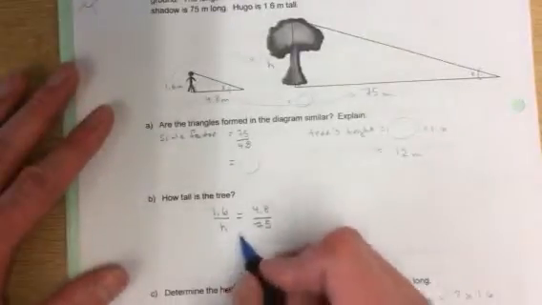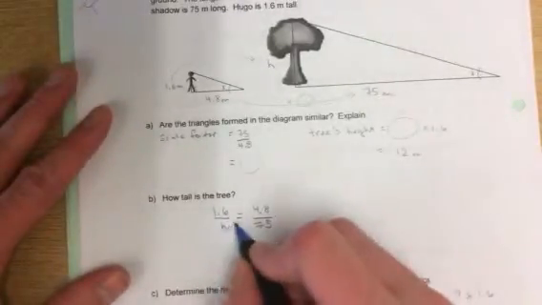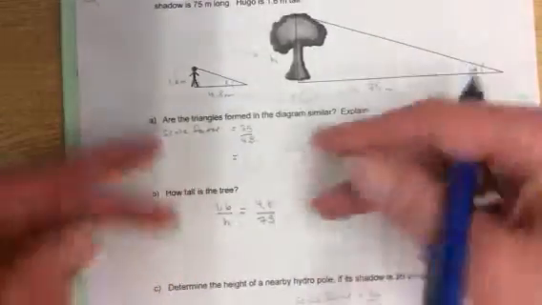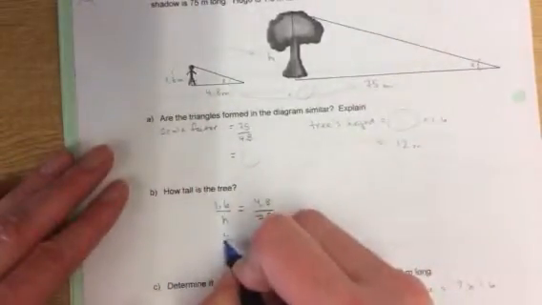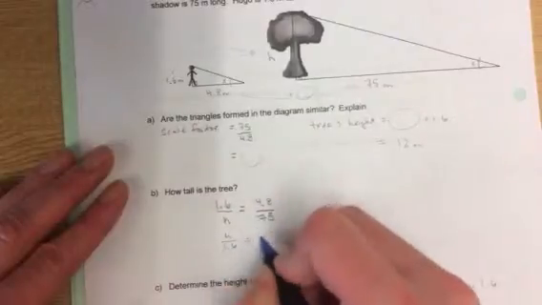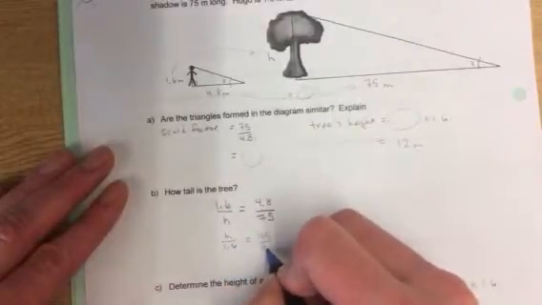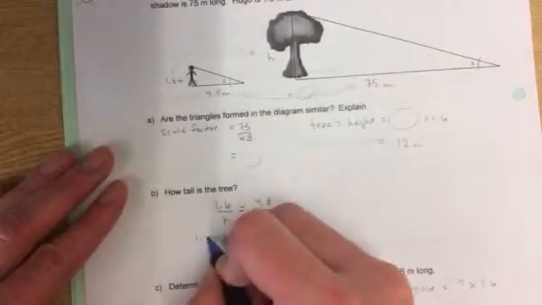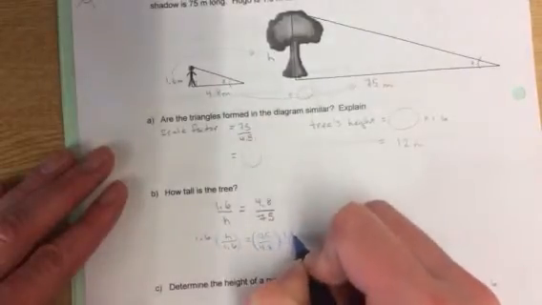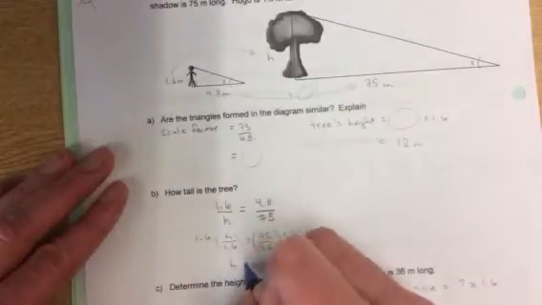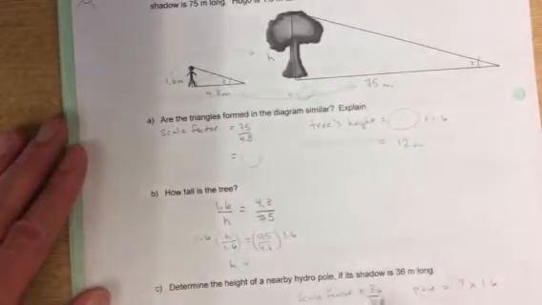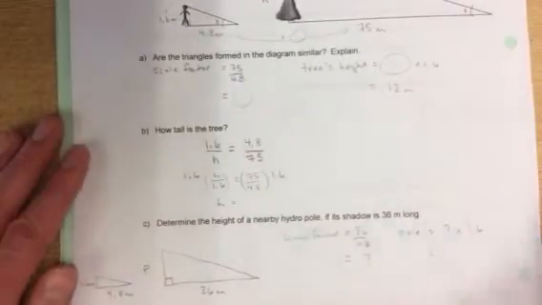So what we have, I have a choice here. I could cross multiply. I could use a property of proportion and flip both of these over and make that h over 1.6 equals 75 divided by 4.8. And then to get h by itself, I could times by 1.6 on both sides. And h will equal whatever that calculation is. Now either this was 12 or this was 12. I just don't have my solutions in front of me, nor do I have my calculator in front of me, but that's how you do that.